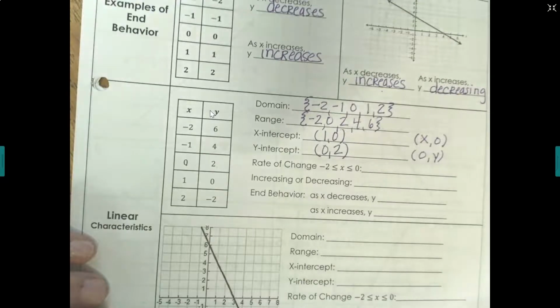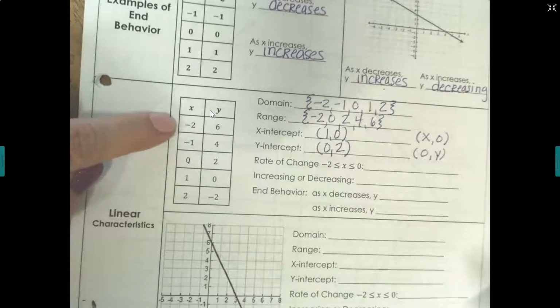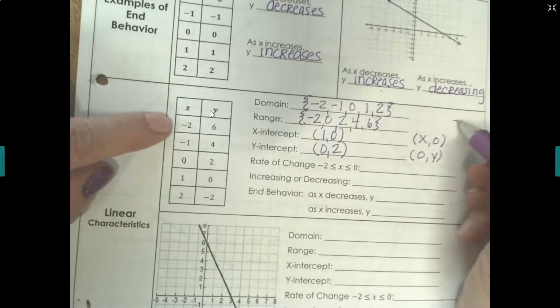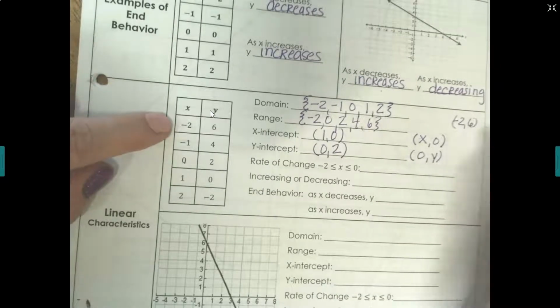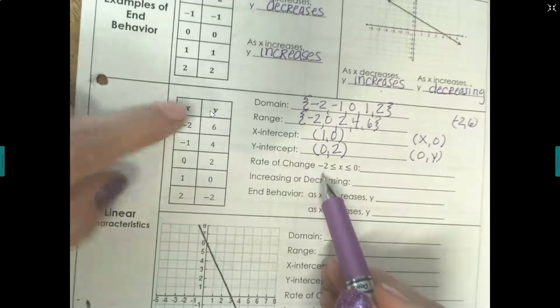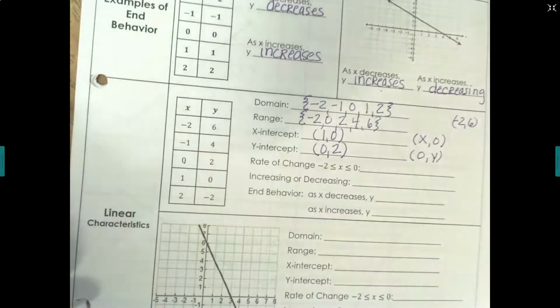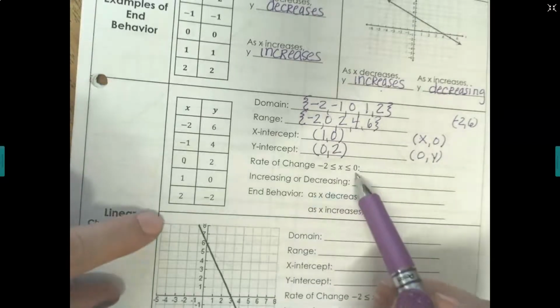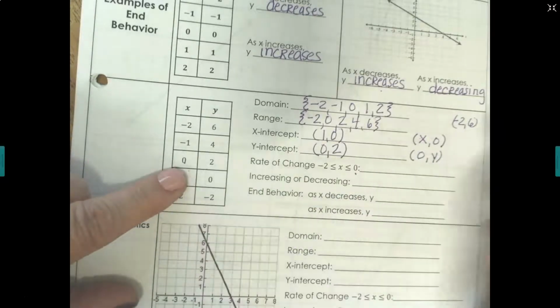Rate of change is slope. So let's get our 2 points. We have (-2, 6). Because I want, if x is -2, what's my y value? Okay. And then I have an x value of 0 that has a y value of 2.